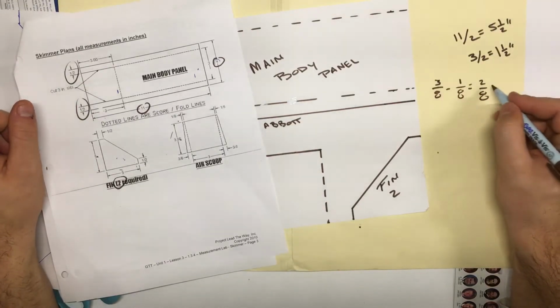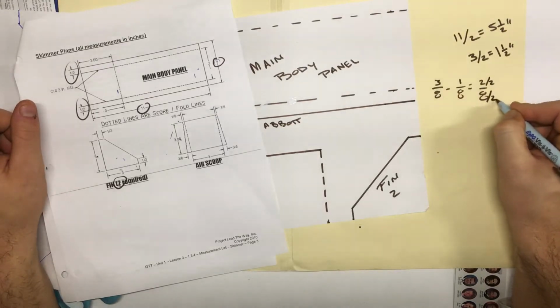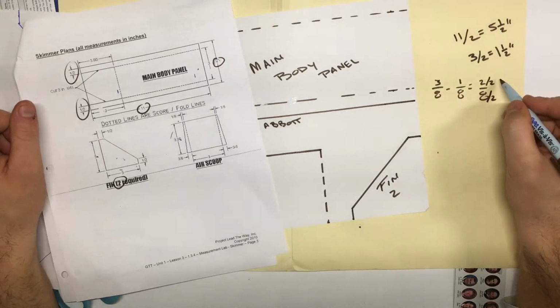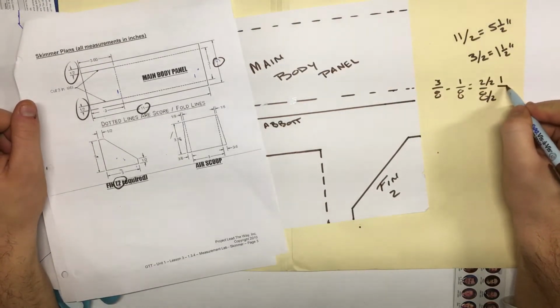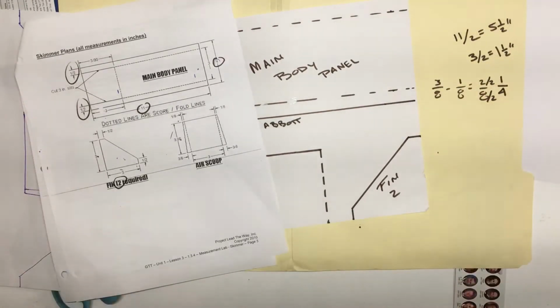That is an even numerator. Anytime we're measuring with an even numerator, you divide the top and the bottom by 2, and I get 1/4. So 1/4 inch taper we're going to have here.